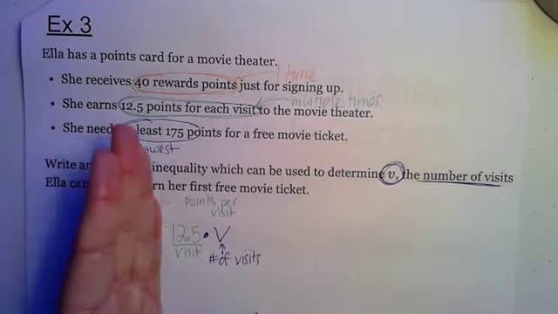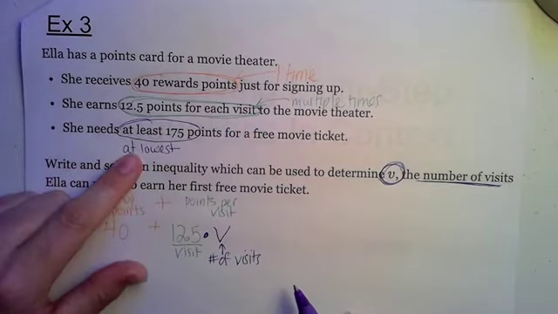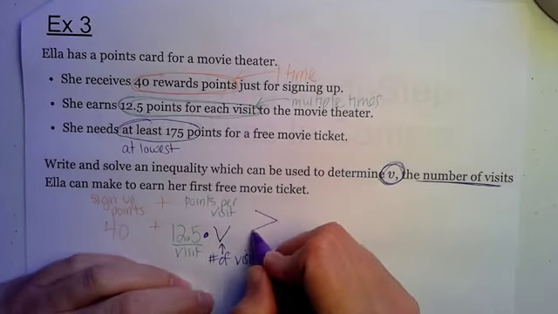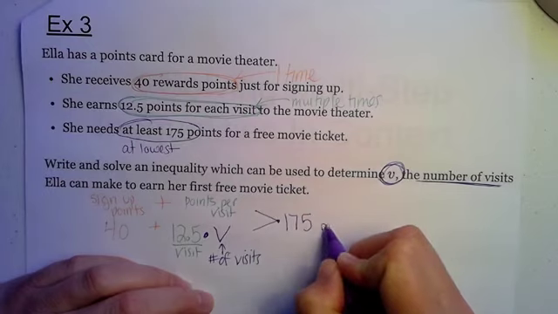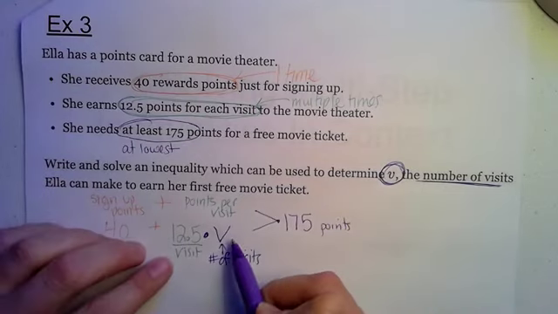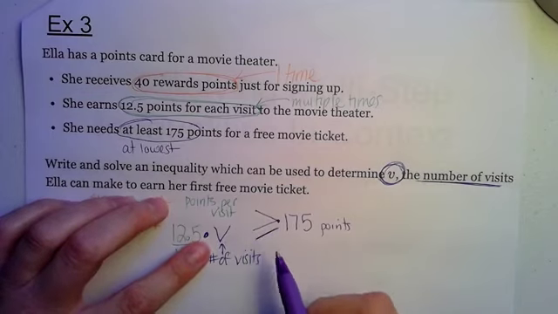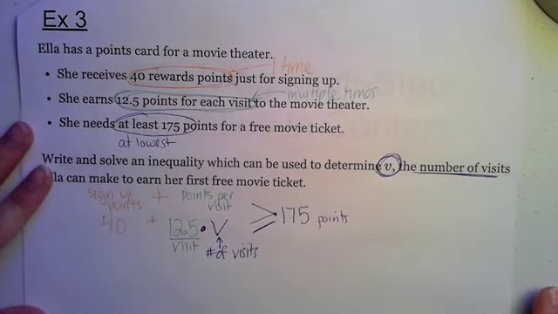So these are all the ways she earns points. And at the lowest, she needs 175. So at the low side, she needs 175 points. If she has more than 175 points, or exactly 175 points, then she'll earn a free ticket.